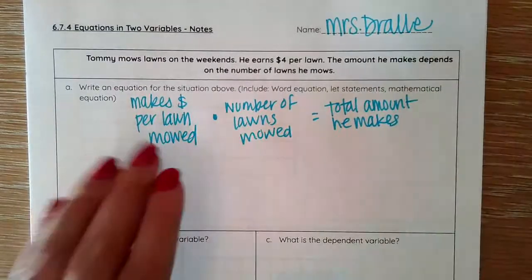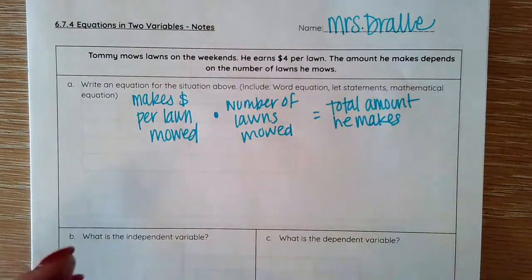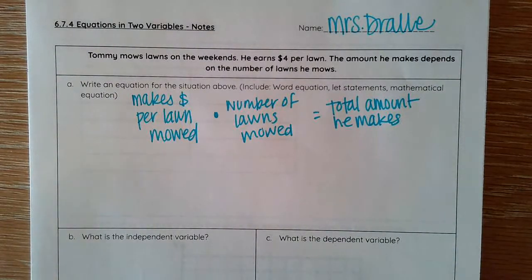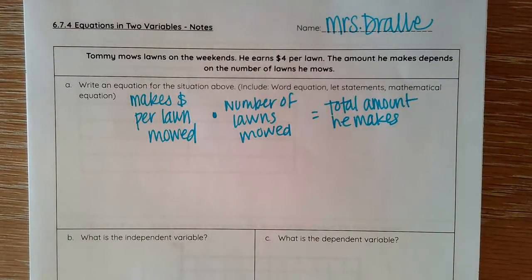So he starts off with a price per lawn, then multiplies that with the number of lawns that he actually mows to get the total dollar amount that he makes from mowing lawns.